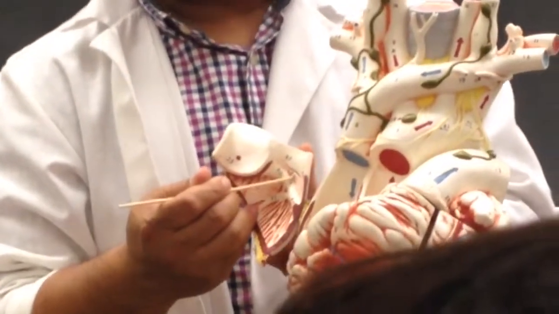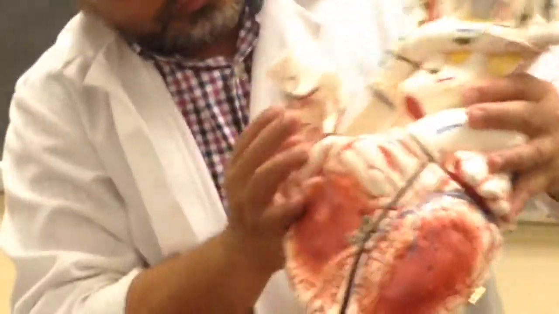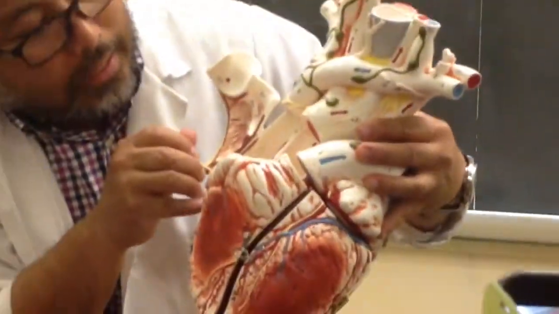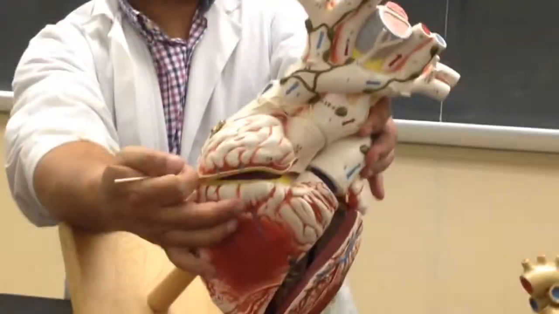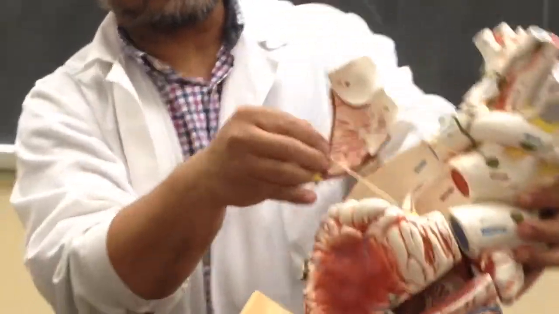When the SA node fires, you get depolarization of the atria, right? That leads to this right here, where you can't see, which is number, I think, 100. What do you think that is? Part of the conduction. That's the AV node. You can look there later on, you can see that's your AV node in there.